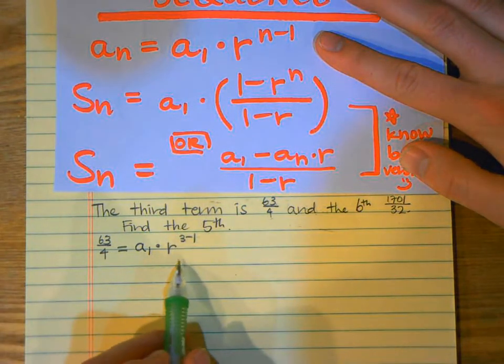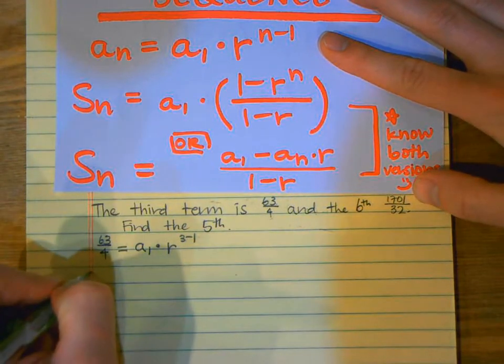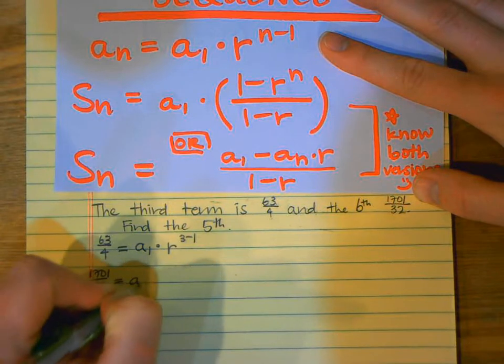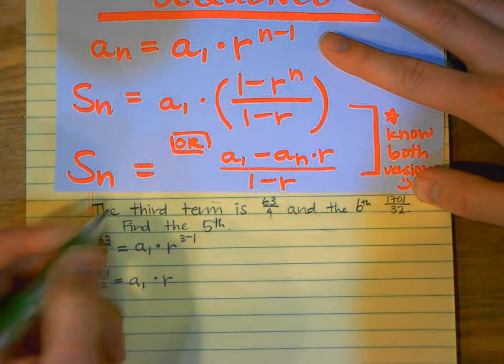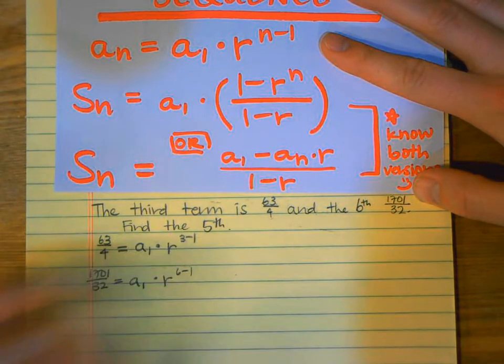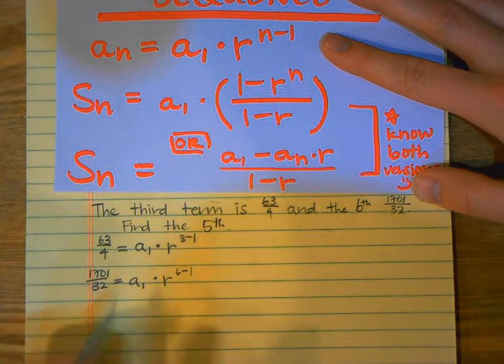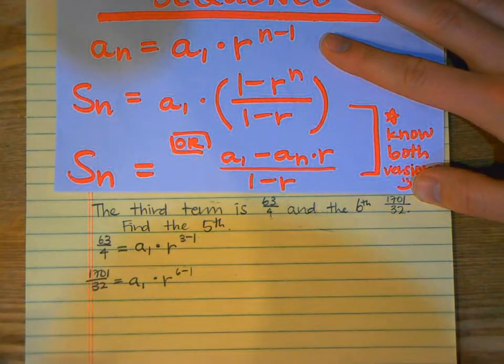I also know here that the sixth term is 1701 over 32. Again, I don't know the first term. I don't know the r term, but I know that's going to be 6 minus 1 as an exponent. How can I figure out this r term? Well, there are a couple of different ways you could do this, and I have 2 equations and 2 unknowns, so you could probably set up a system of equations, but I do think there's a little bit easier way.